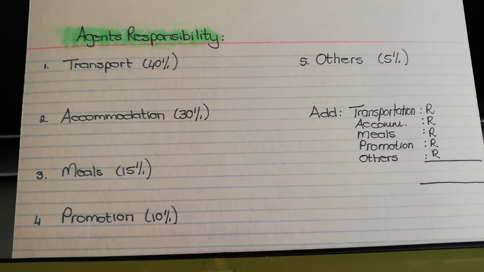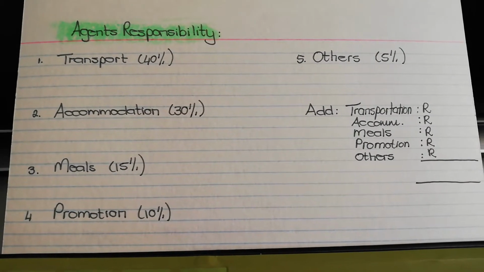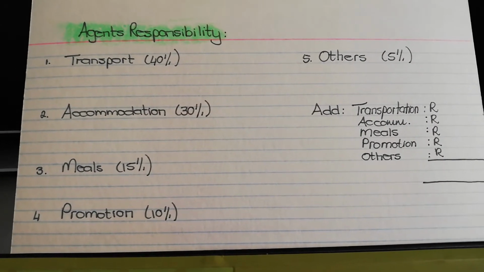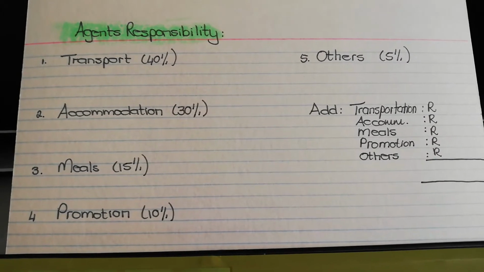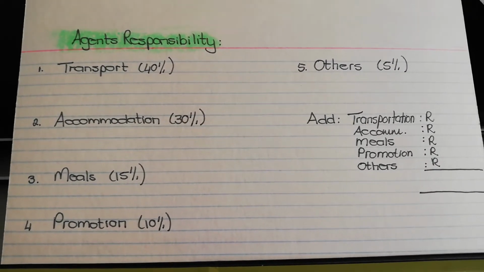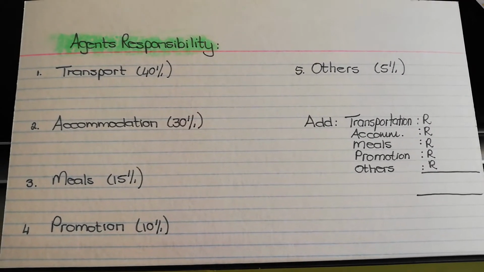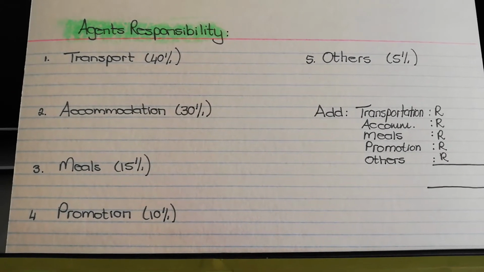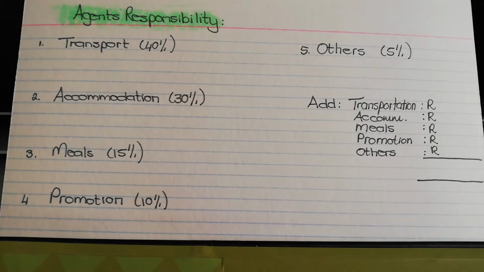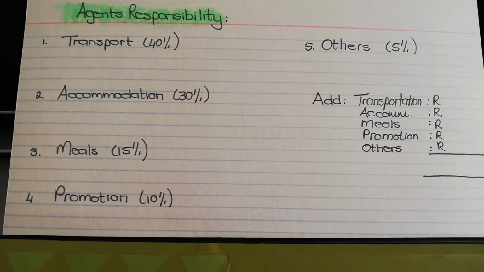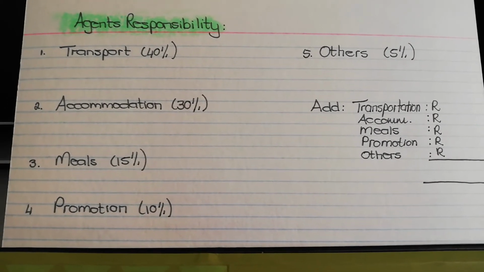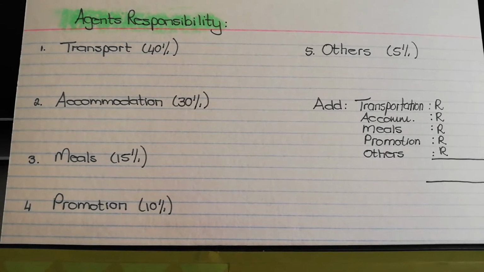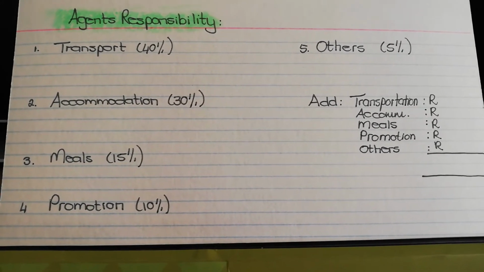The agent's responsibility is transport 40%, accommodation 30%, meals 15%, promotion 10%, others 5%. And then to tally the total, you write all the totals down to get the final total. That is how you can compare if your answer is 100% correct. I'll show you now why.